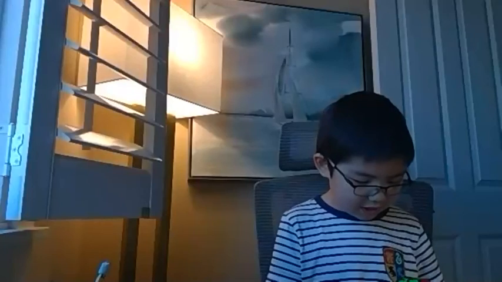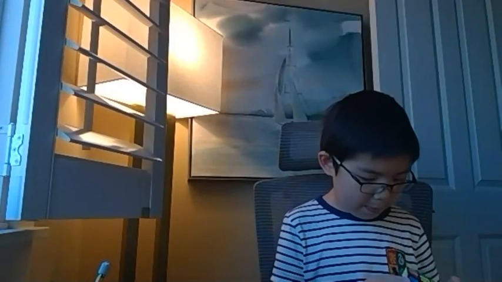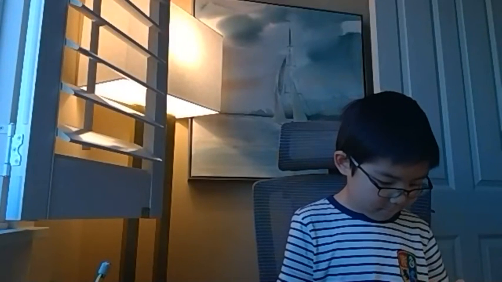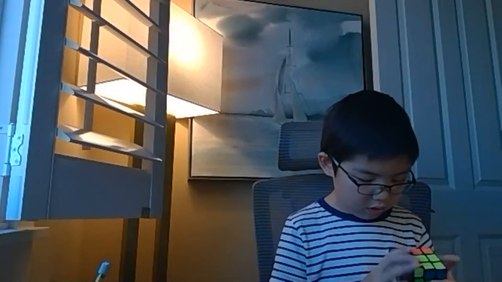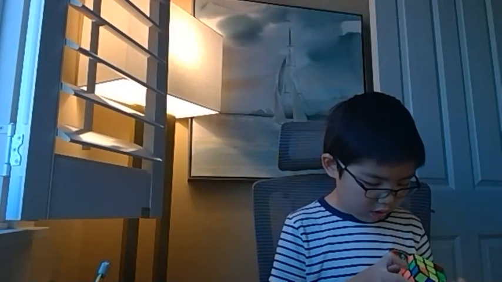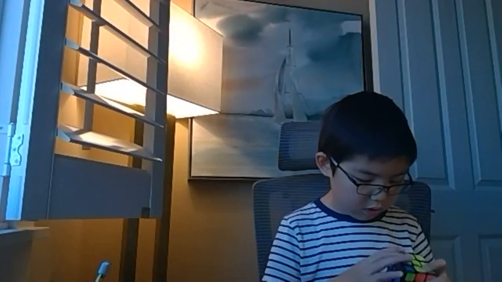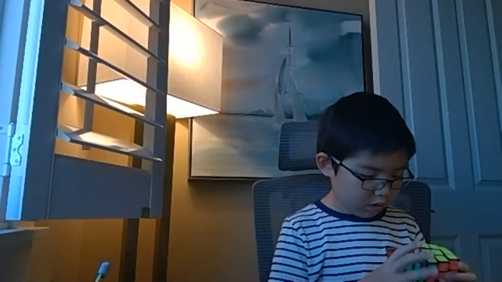For some reason, it's going lower than expected. All right, William's doing the last layer right now. Boom. The yellow side finished.